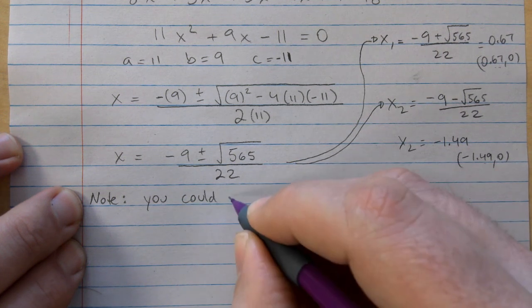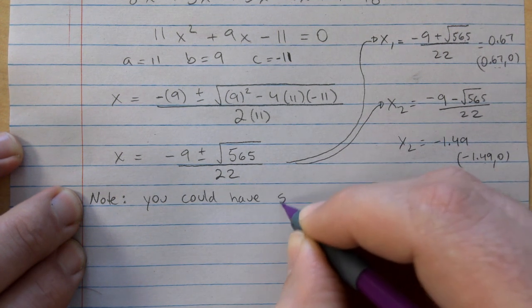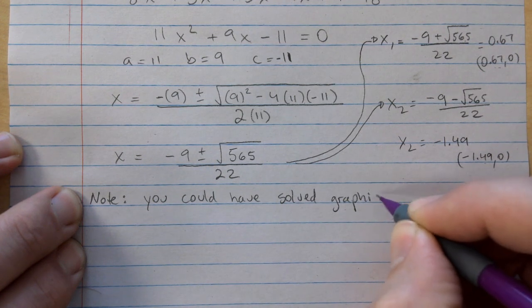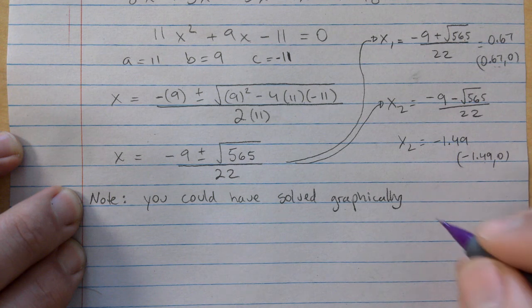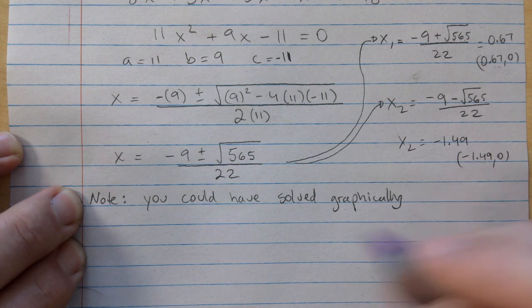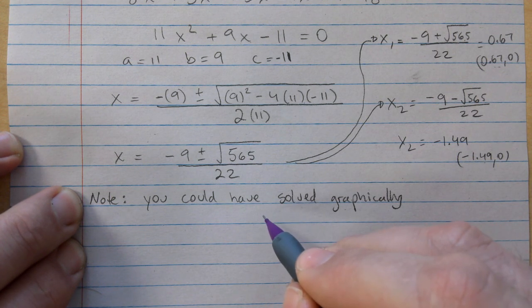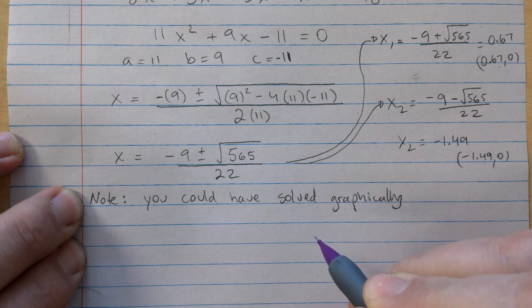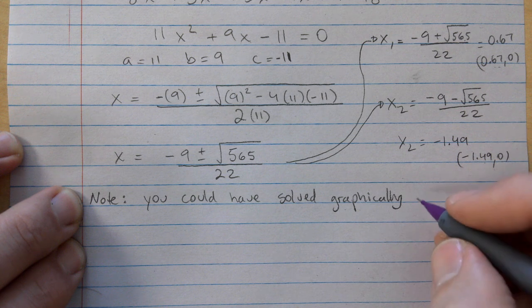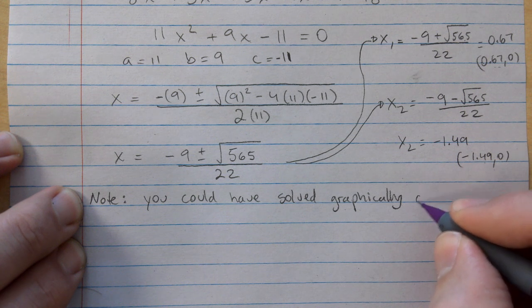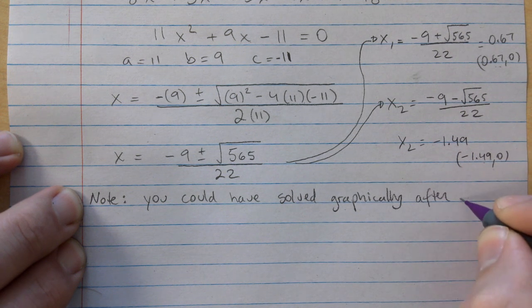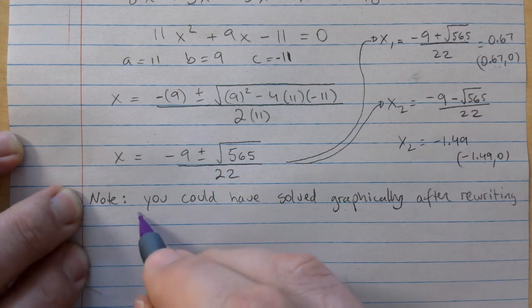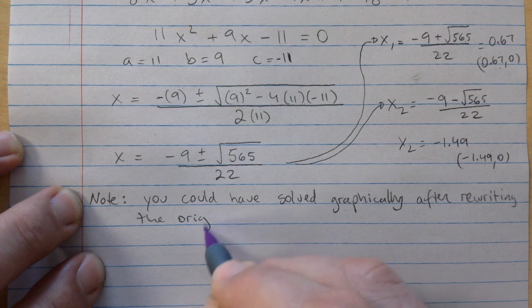Note, you could have solved graphically. You could have also solved graphically after rewriting the original.